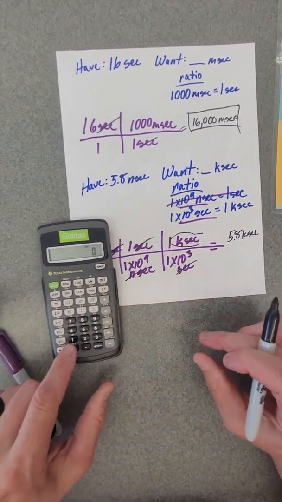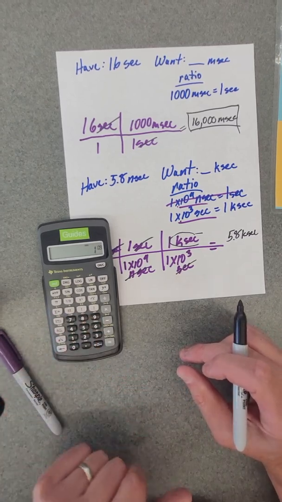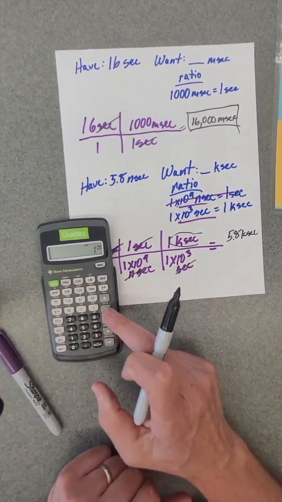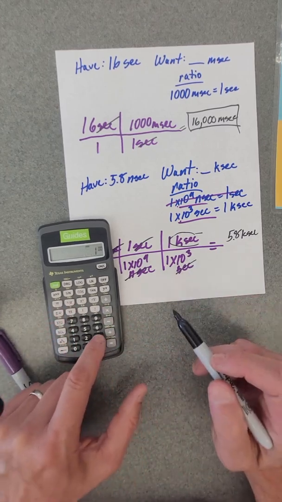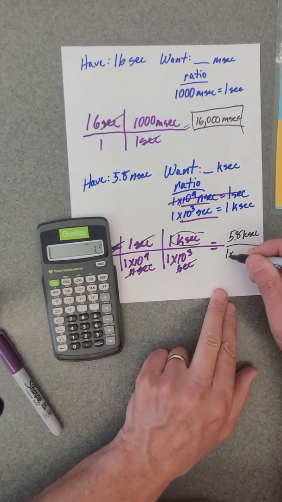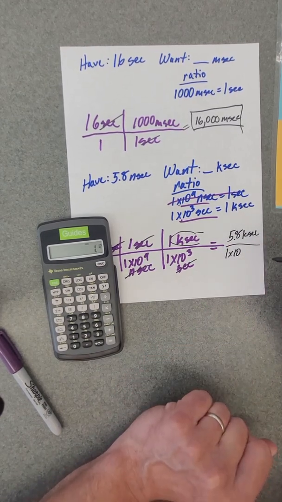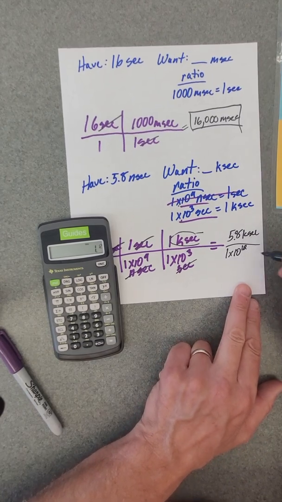So I'm going to go 1 EE to the 9th, and that's this right here. I'm going to multiply that by 1 EE to the 3rd, and not surprisingly, I get 1 times 10, which is the assumption there, it's in base 10, and that says to the 12th, and I don't have any units.